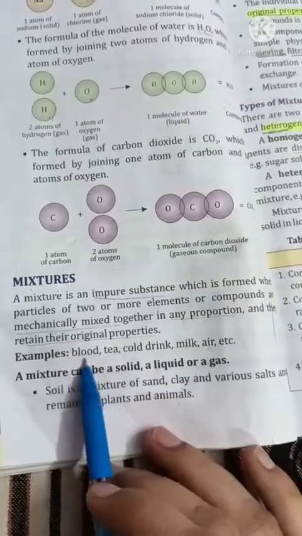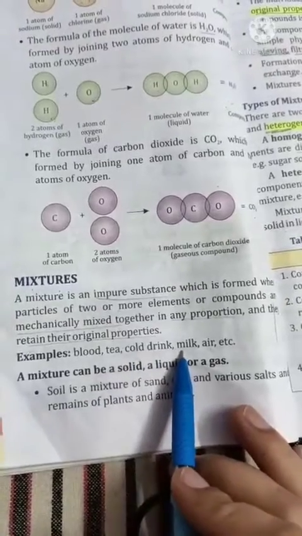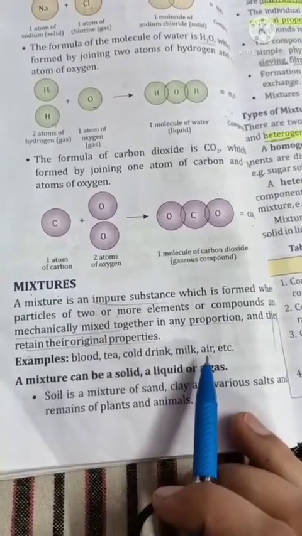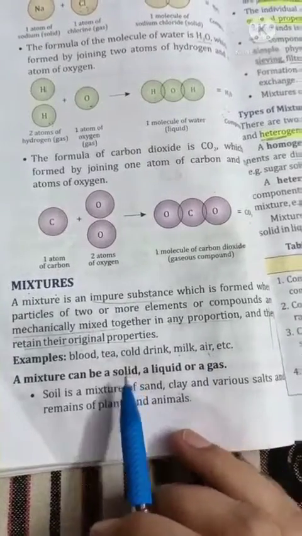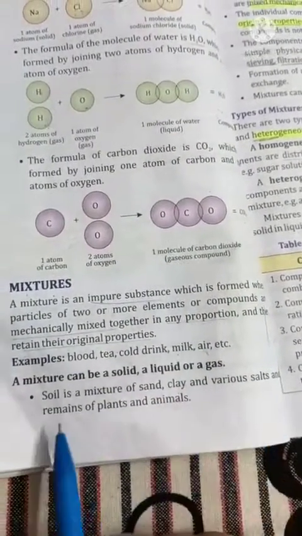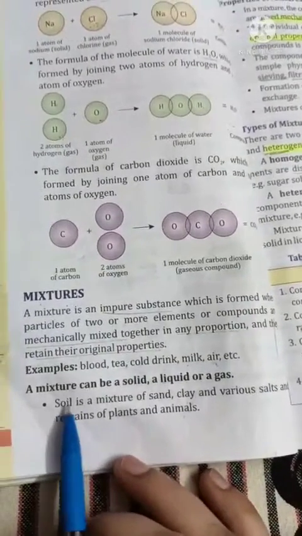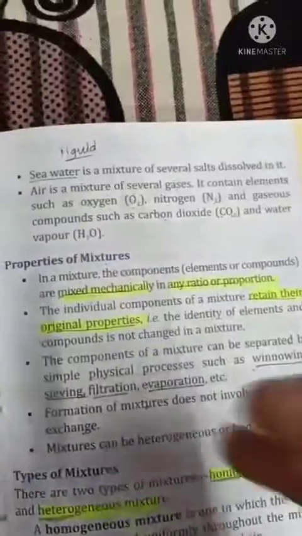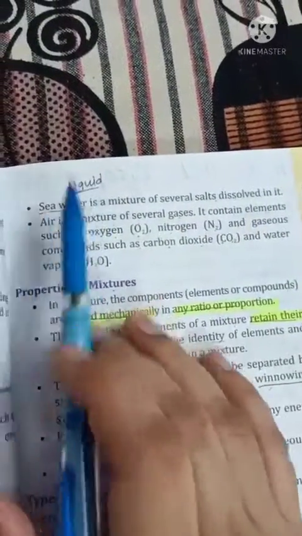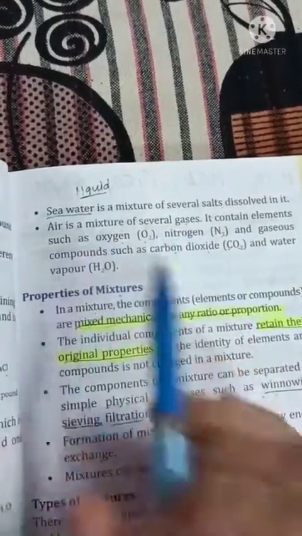For example, blood is a liquid mixture. Tea, liquid mixture. Milk, liquid mixture. Air is a gaseous mixture. In the same way, if we mix sand and salt together, that will be a solid mixture. Soil is a mixture of sand, clay, various salts, and remains of plants and animals. So soil is a solid mixture. Seawater is a mixture of several salts dissolved in it. This is a liquid mixture. Air is a mixture of several gases. This is a gaseous mixture.